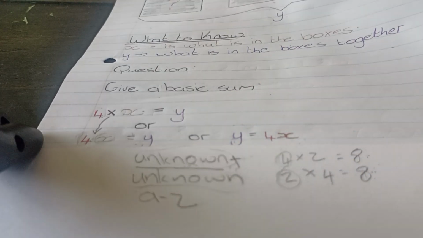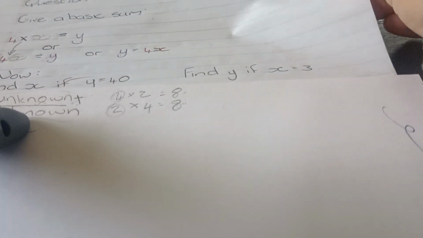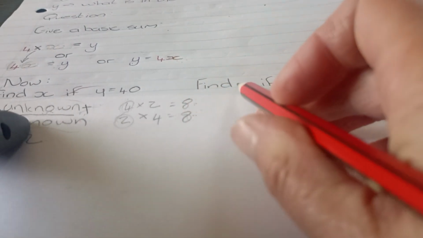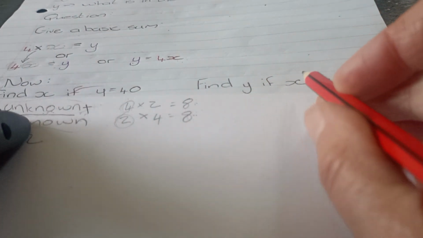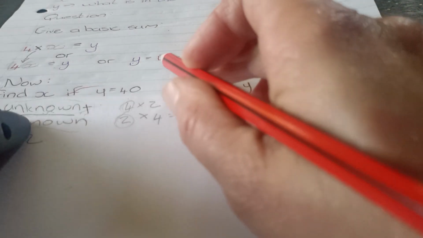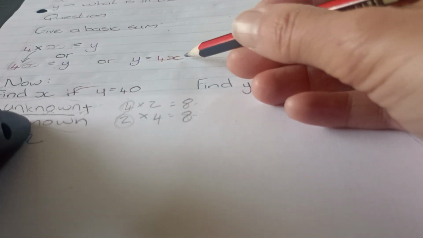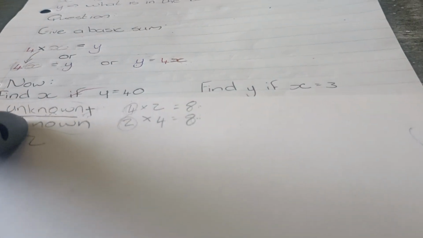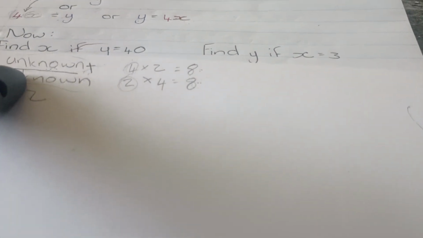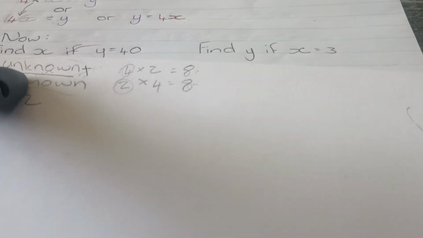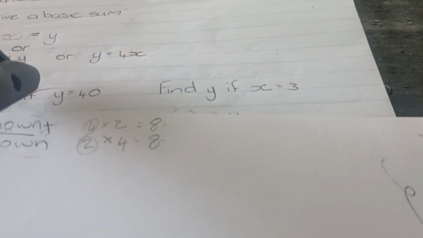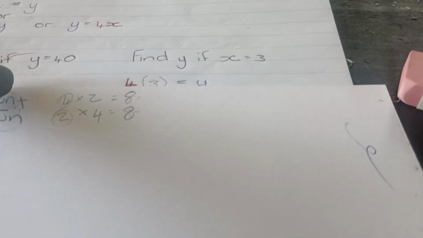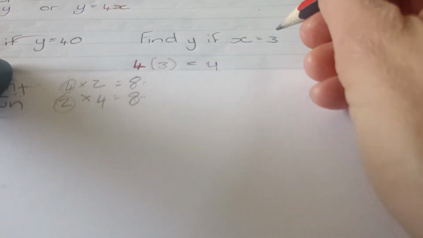Now we're going to take this and go to the next phase. Now let's say they want you to find y, if x equals 3. Now we have another number for our sum. So, what are we going to do with that? We're going to find y. So, it's a basic thing. We just replace x with an amount that they gave us.